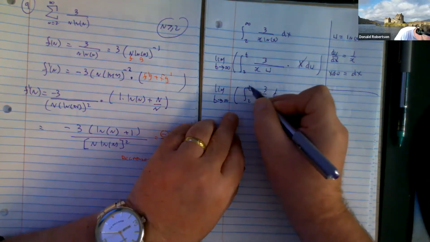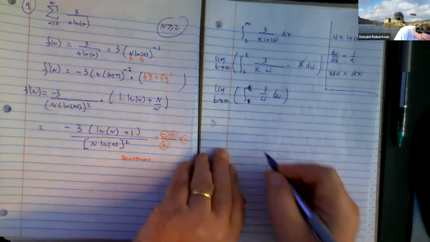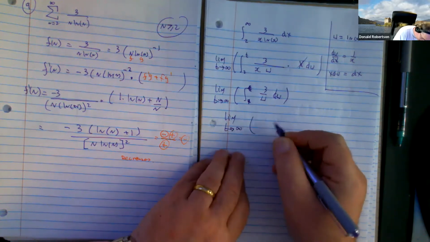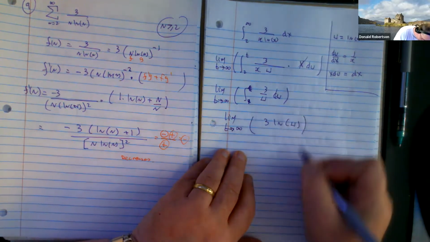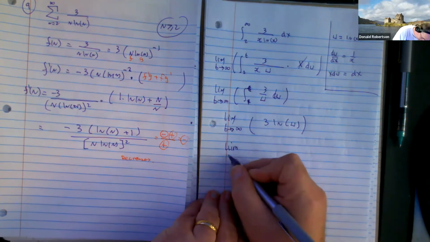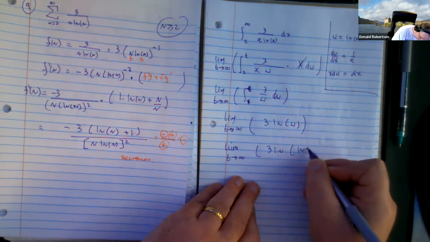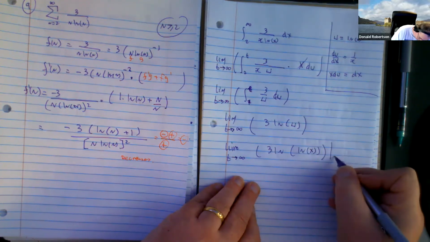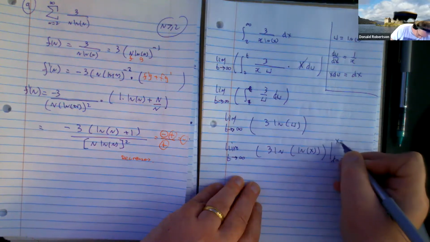Oops, those don't exist anymore. That guy. So it's going to be the limit as t tends to infinity of 3 natural log of u, which then will turn into the limit as t tends to infinity of 3 the natural log of the natural log of x, which is a really weird function, starting at x equals 2 and finishing at x equals t.